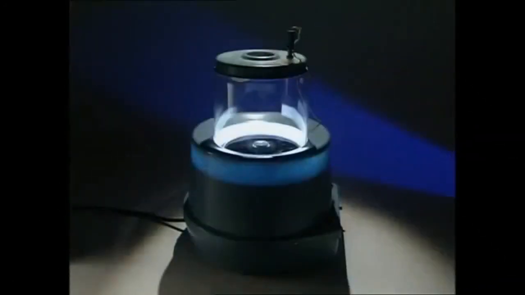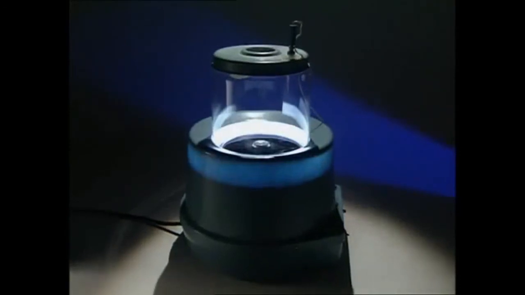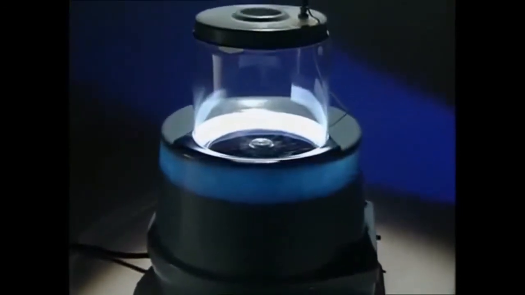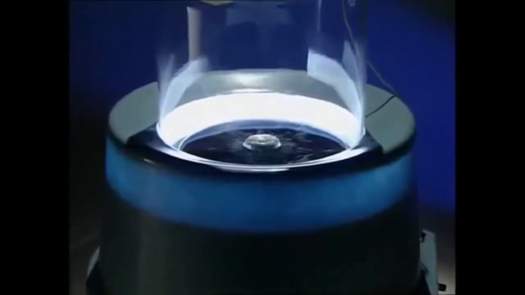The cloud chamber also makes the effect of some nuclear radiation visible. The chamber contains air saturated with alcohol vapor. The metal disc in the middle is a radioactive alpha source. As the radiation shoots through the alcohol, it leaves behind a vapor trail. That's because nuclear radiation ionizes air.